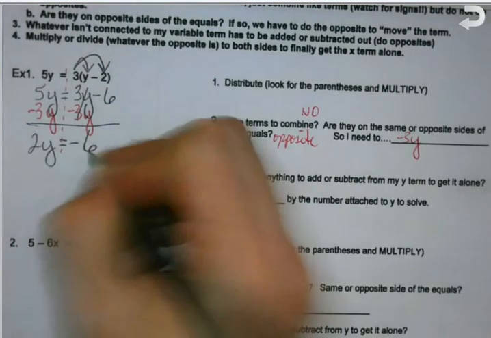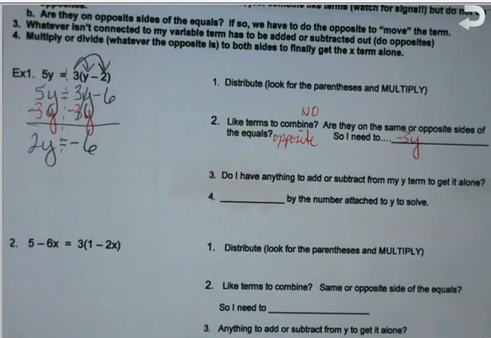By doing this, that gives me the opportunity to solve this. Once we get those y's together, now what?